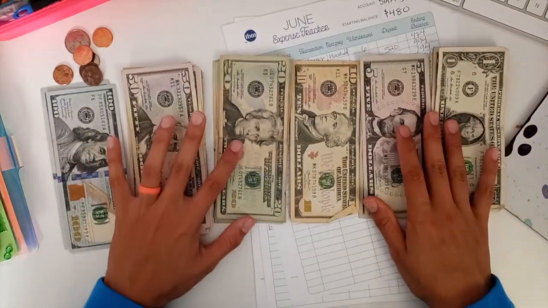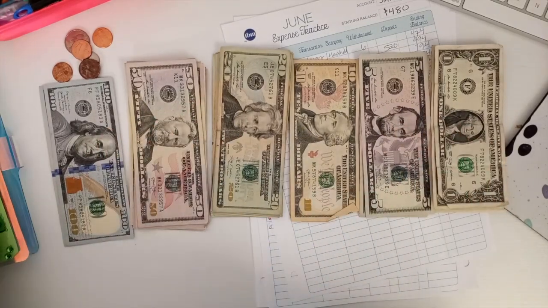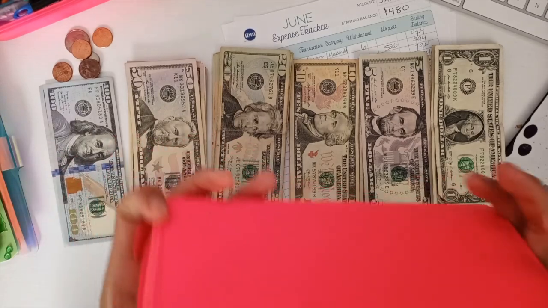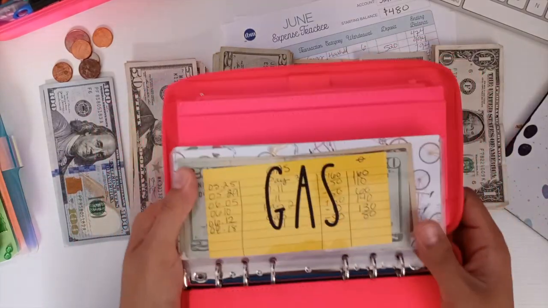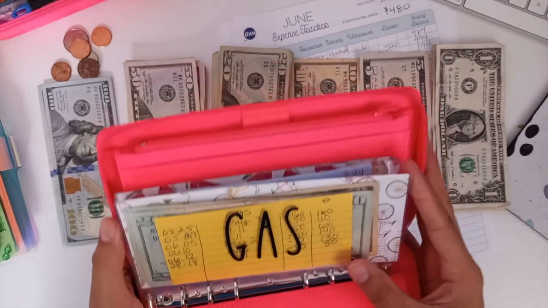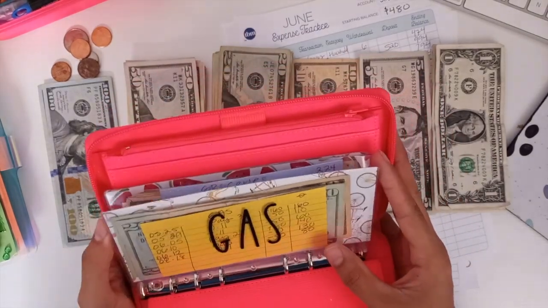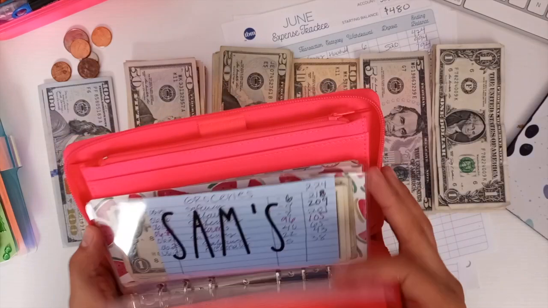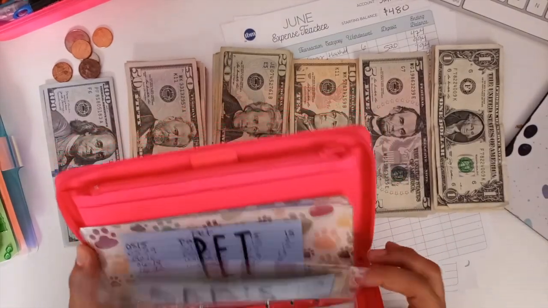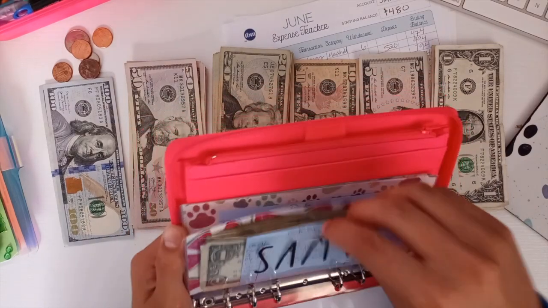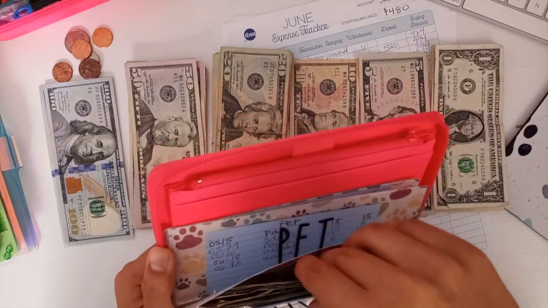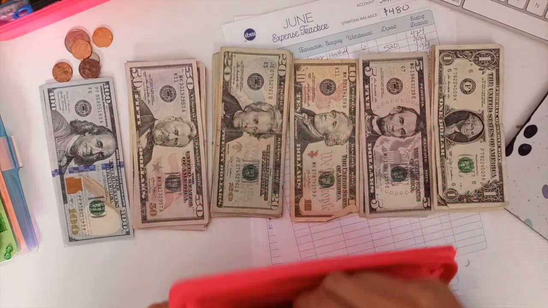Awesome. Okay, you guys, let's go ahead and just get started on these daily cash envelopes that I use on a regular basis. So I call these my daily envelopes. You can call them your variable envelopes, just really depends what you want. Okay, so for groceries, let's go ahead and start with groceries. I am doing $300. So this paycheck covers me for the entire month of July.